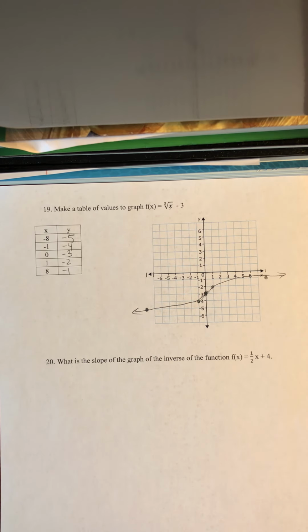All right, last but not least, what is the slope of the graph of the inverse function of f(x) equals 1/2 x plus 2? You can really just look at this and know what the slope is of the inverse function, because you just flip this fraction, so the slope is 2, because it would be 2 over 1. I'm going to show you the long way of doing it.